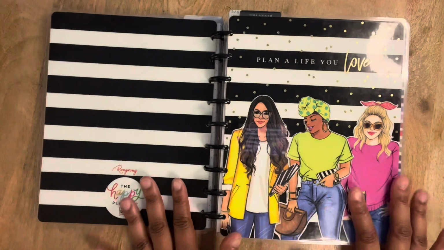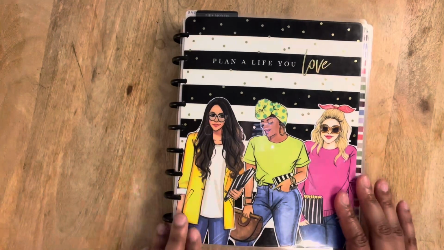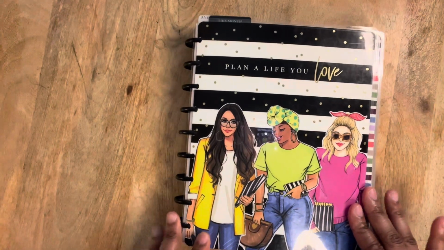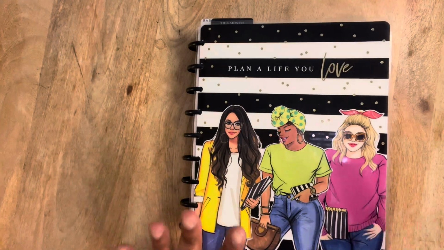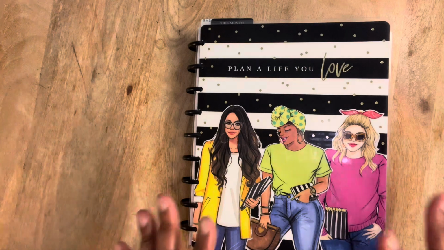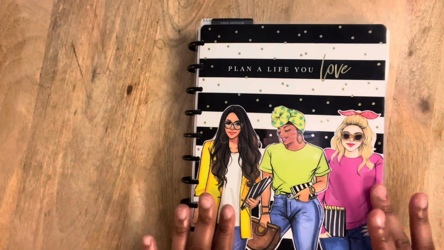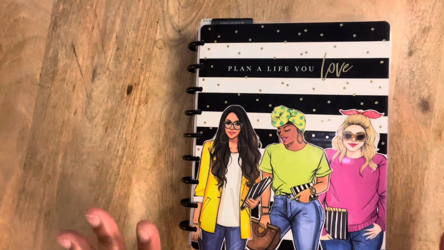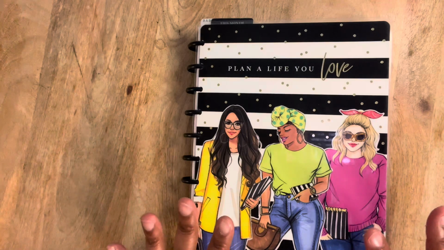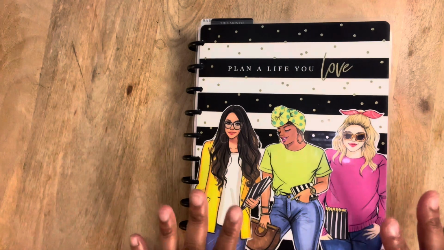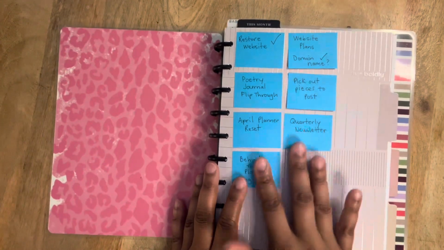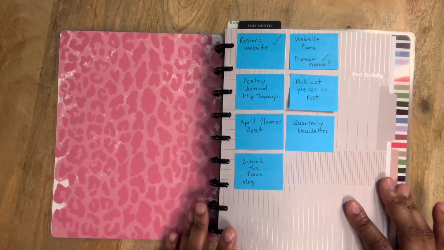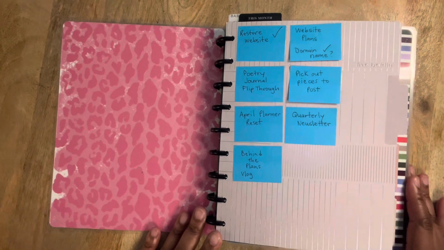Something that's changing for this quarter, I am adding a social media section, a separate planner for social media. And I wanted to do that because social media is going to be one of my focus goals for the quarter. I really have some clear social media goals that I'm trying to work on, and I wrote down some sticky notes of some things that I want to accomplish for social media.